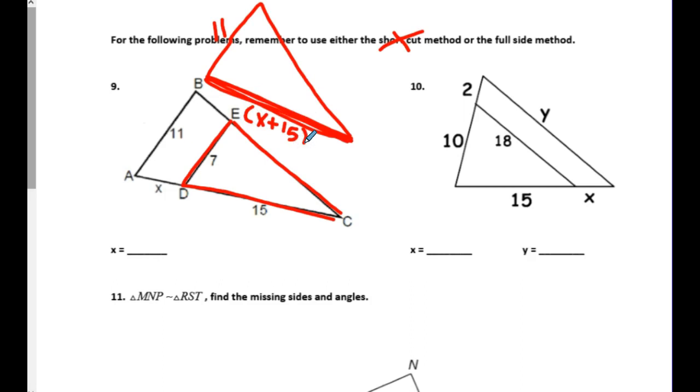Okay? So now that I redrew it, now I can say 7 goes to 11, 15 goes to x plus 15, and then I can set up my fractions. Not a lot of room here, so my apologies for that. But let's do this. So 11 goes to 7, so 11 over 7. And then x plus 15 goes to 15.